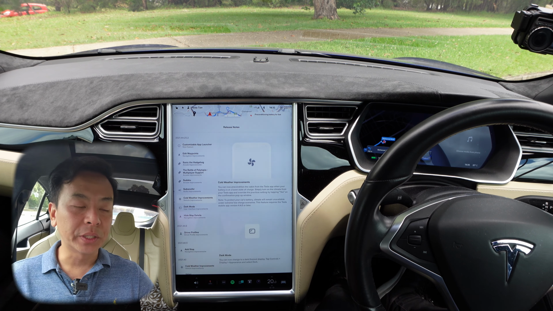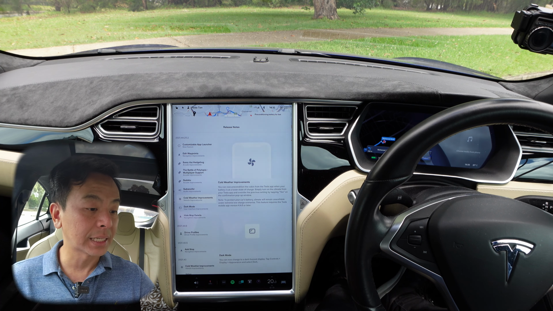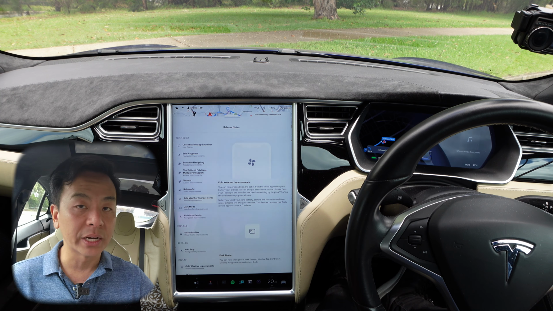And the next thing is cold weather improvements. Of course, what update in 2021 is complete without cold weather improvements? You can now precondition the cabin from the Tesla app when your battery is at a lower state of charge. Simply turn on the climate from your Tesla app and override the previous setting by tapping yes on the confirmation pop-up window. Note, to protect your car's battery, climate will remain unavailable under extreme low charge scenarios. This feature requires the Tesla mobile app version 4.4.0 or later.